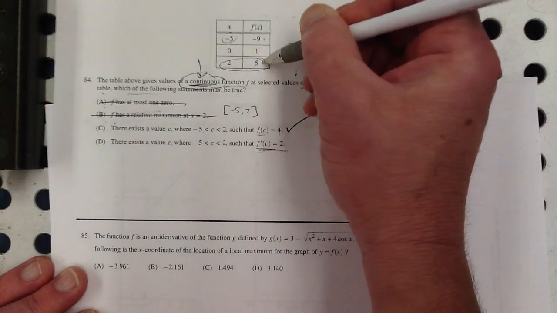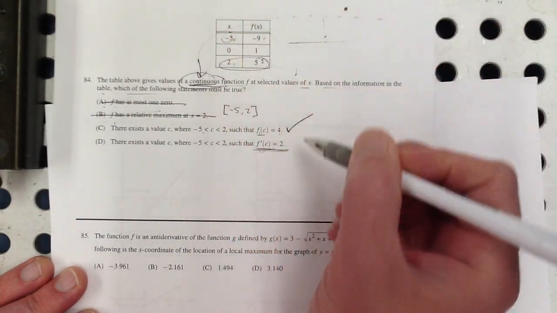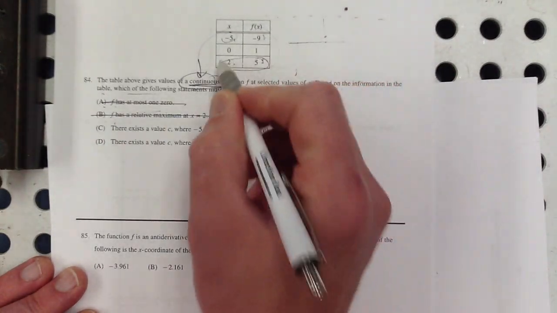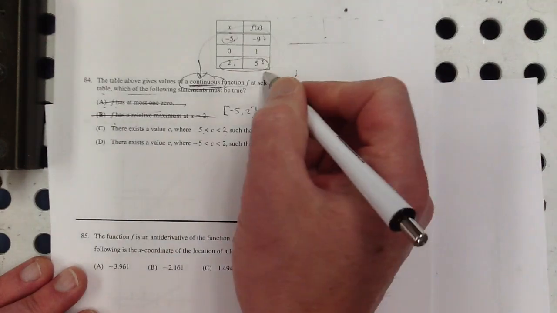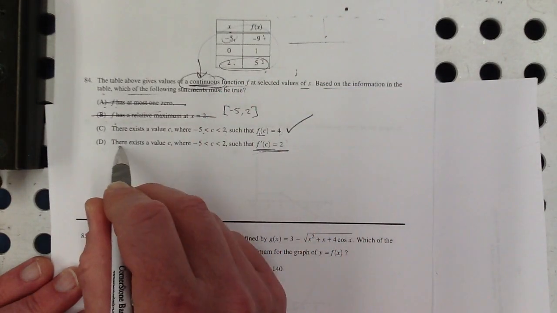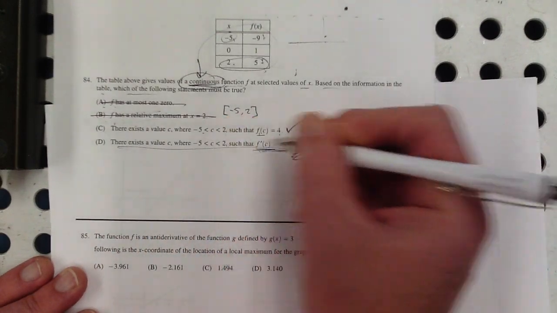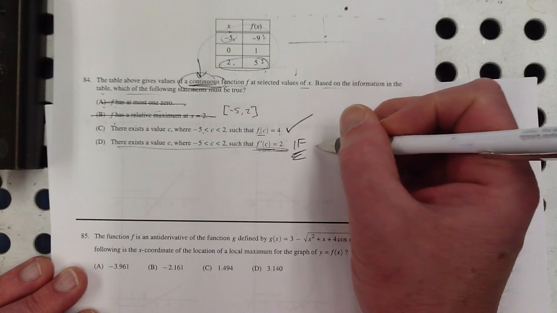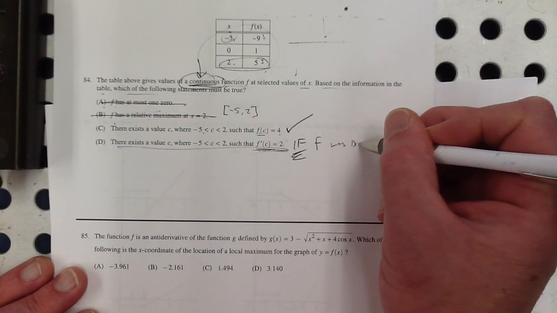If you do this, rise is 14 over run is 7. The average slope of this is 14 over 7, which is 2. So this would be true by the mean value theorem if the function f was differentiable.